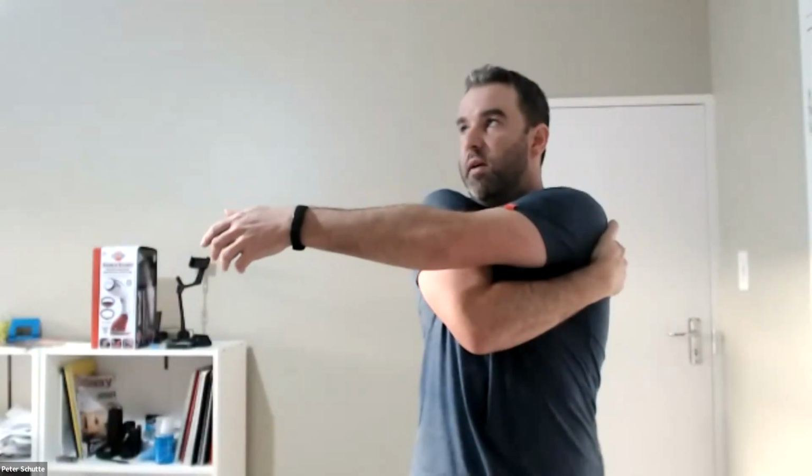Bend to the other side. And while you're doing this, I want you to look off into the distance so that your eyes don't get tired either. Focus on an object far away, so your eyes get a break from staring at the computer screen. And then switch your arms, look off into the other furthest point.